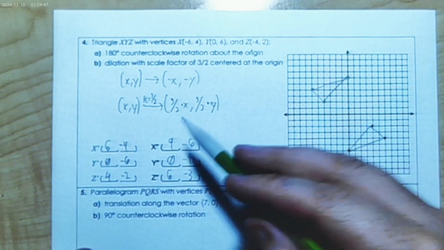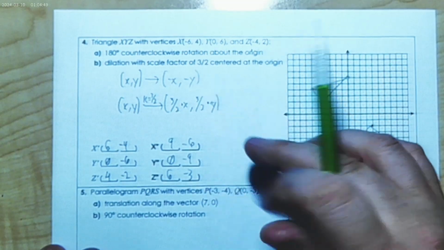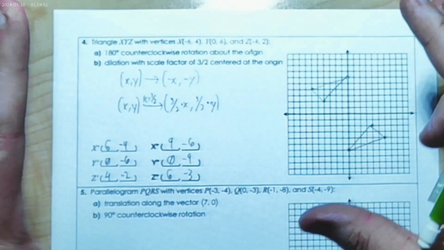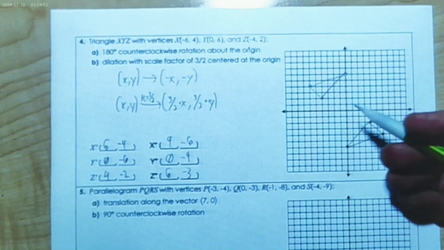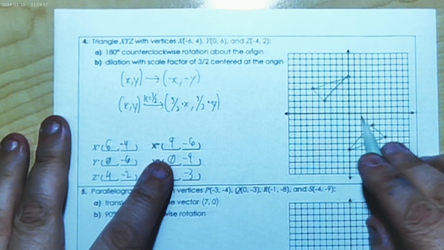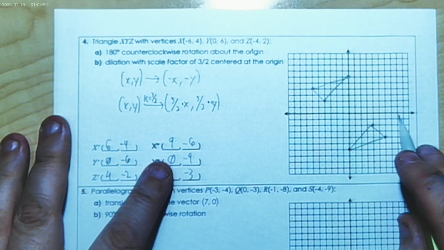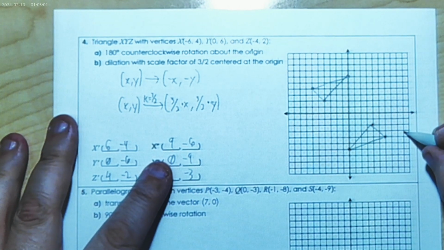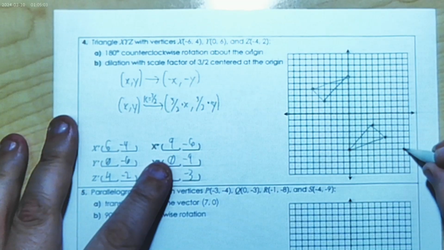All right, so we're dilating with a scale factor of 3/2. That means that whatever we have, it's going to get bigger. Not by much, but it is going to get bigger. So let's take a look. We've got 9, negative 6, so 1, 2, 3, 4, 5, 6, 7, 8, 9. Then 1, 2, 3, 4, 5, 6. All right, there's the first one.